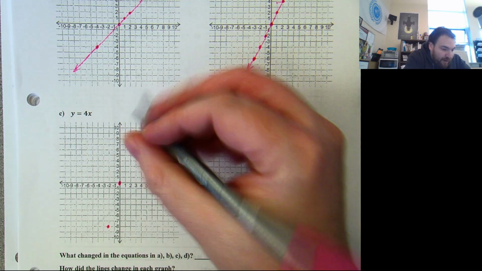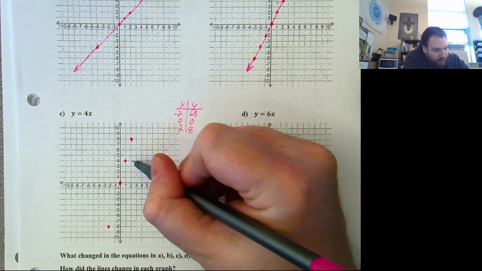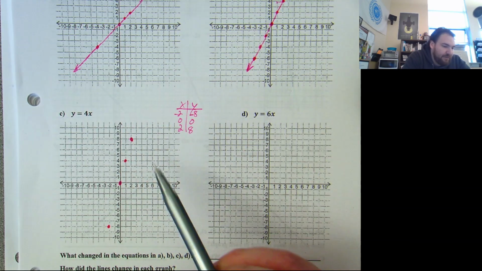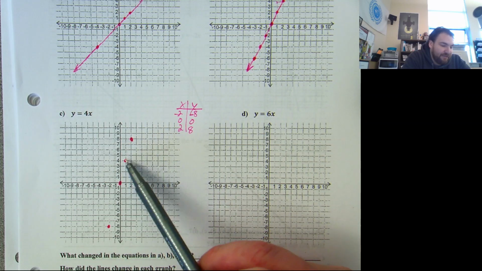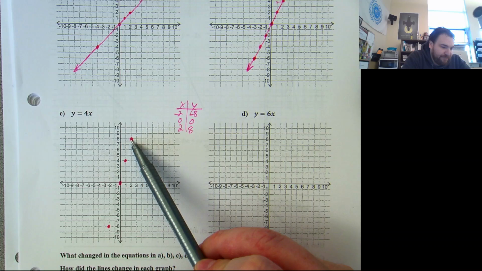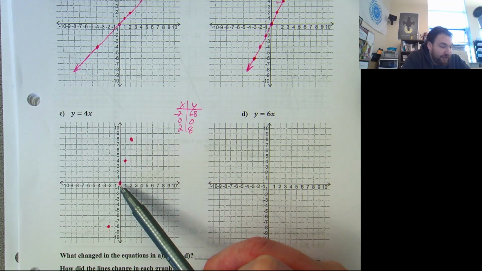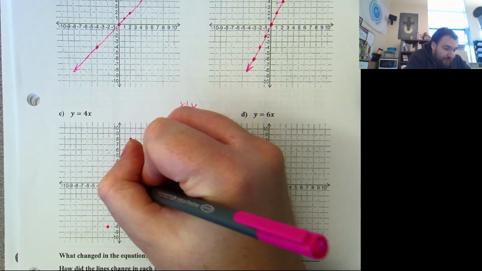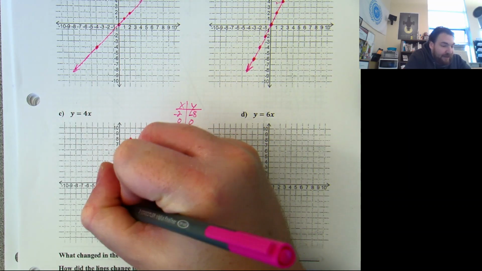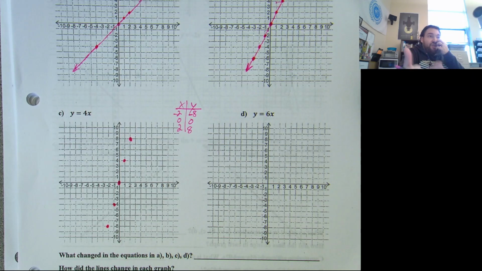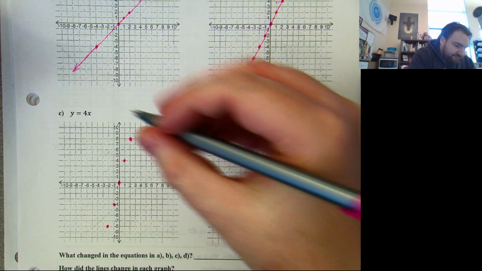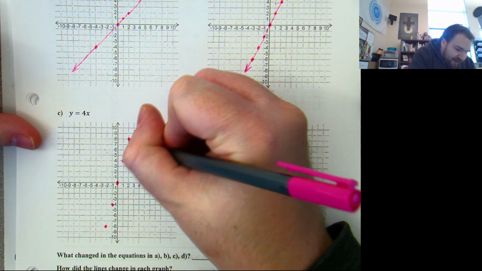Because if I go over 1, up 4, and then over 1, up 4 again, I get to this point here. To get from the middle point down to the bottom, instead of going right 1 and up 4, I could go over -1, down -4, and then do that again. And now you can see we're starting to generate a pattern. And now I can connect these dots.